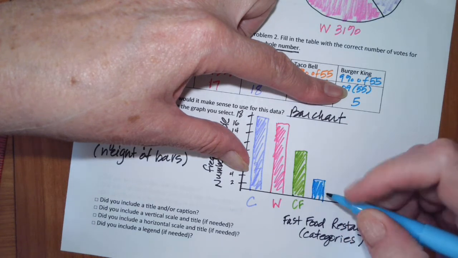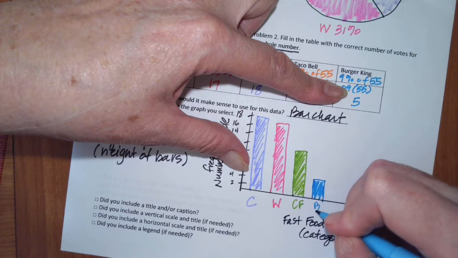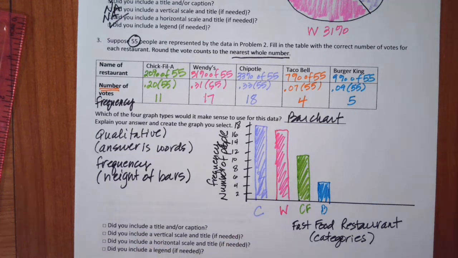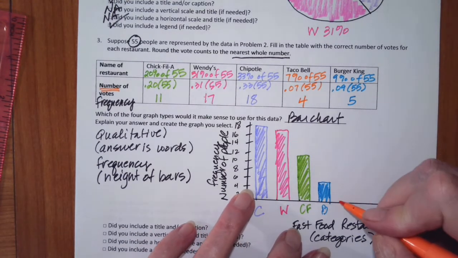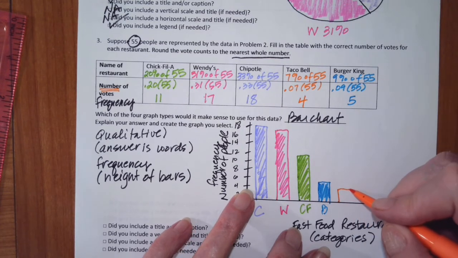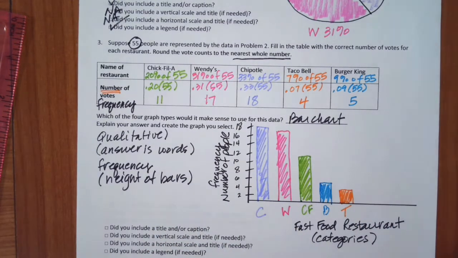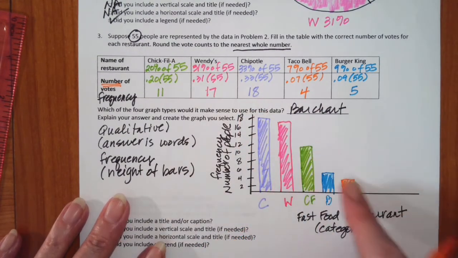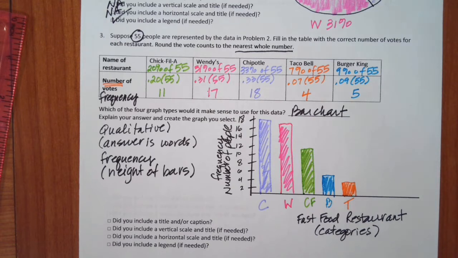Of course, if you're freehanding, you're going to have to do the very best job you can. Mine are not perfect. They're not bad, but they're not perfect. And then finally I have Taco Bell, which only goes to 4. Same size space in between, different height, same width. And this will be Taco Bell. So you can see it starts with the tallest bar and works its way down.